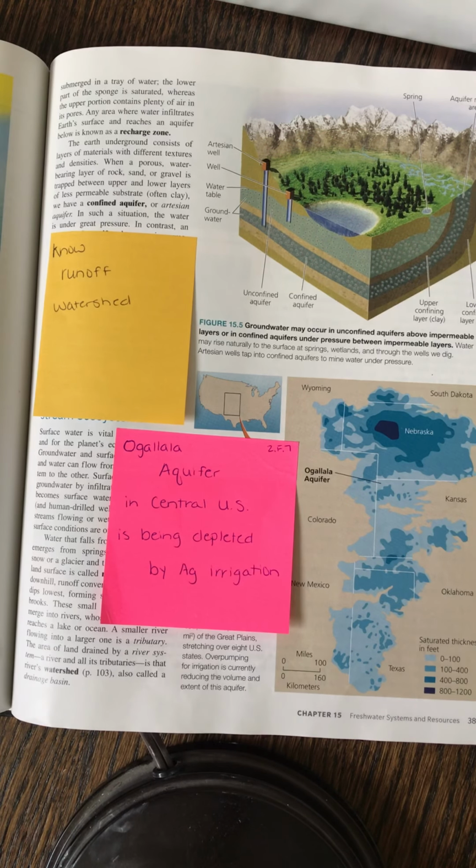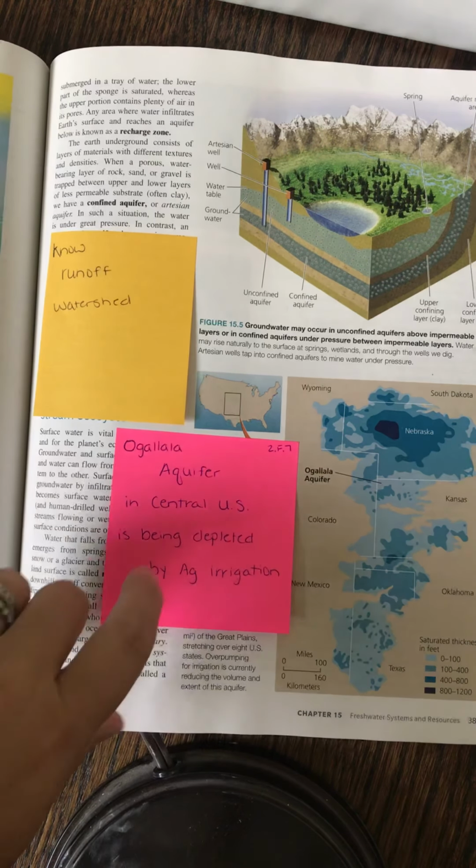And the watershed is all of the land that drains into a river. So the watershed for the Mississippi River is huge. It spans from pretty much the Appalachian Mountains to the Rocky Mountains. That's the watershed for the Mississippi.